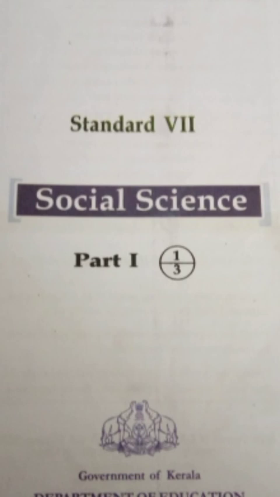This lesson is over. What did we learn in this lesson? We learned about Renaissance leaders and their movements, then the formation of the Indian National Congress, then the phases of the national movement. Everyone read this chapter as well. Today's class is winding up.